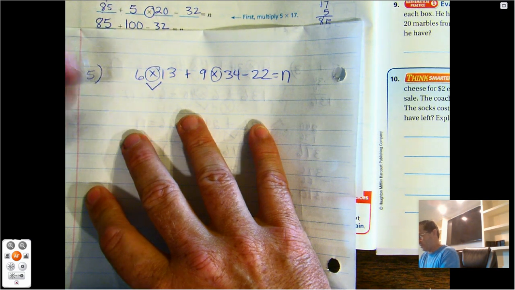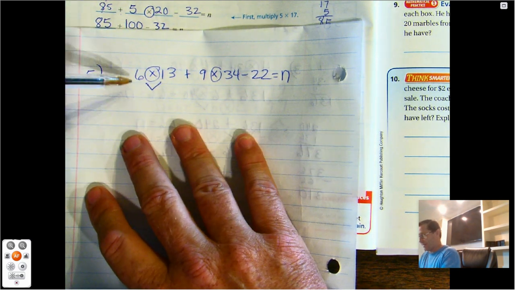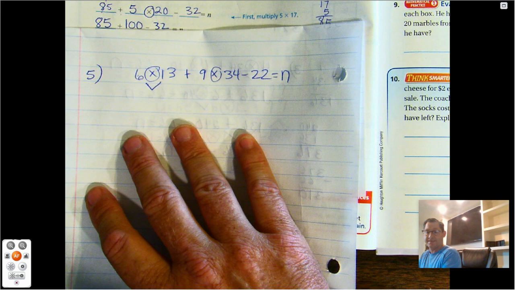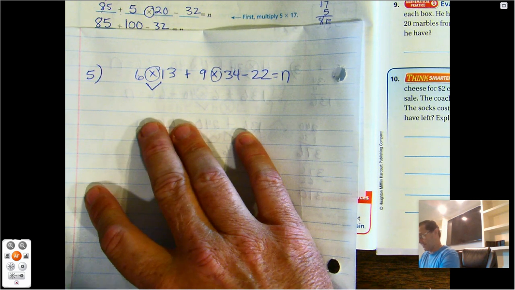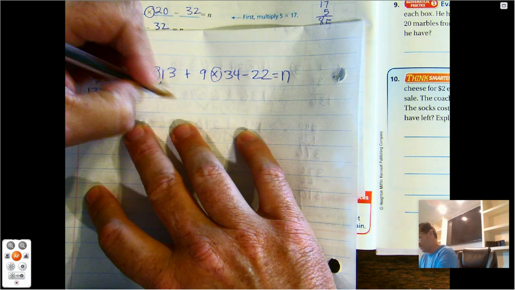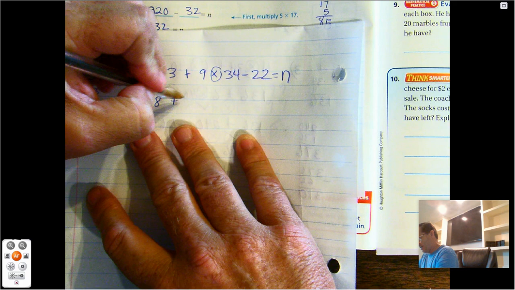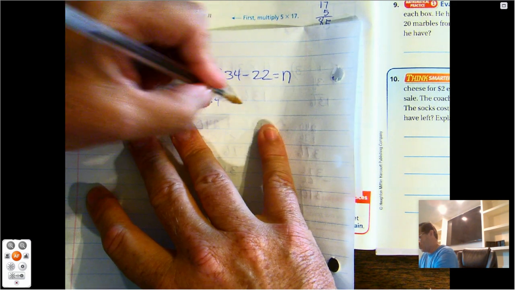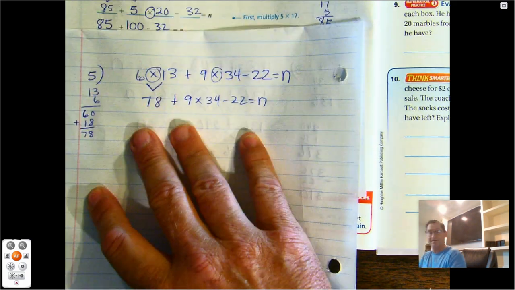6 times 10 is 60. 6 times 3 is 18, so 78. I'm going to rewrite the rest of the expression. Okay, and now I see I have multiplication, so I'm going to do that first.